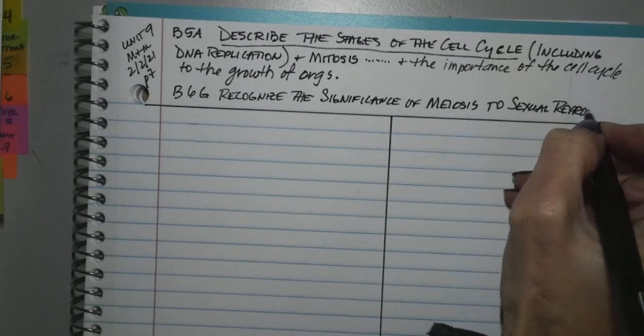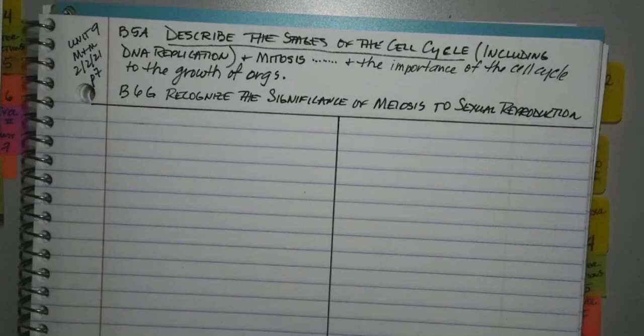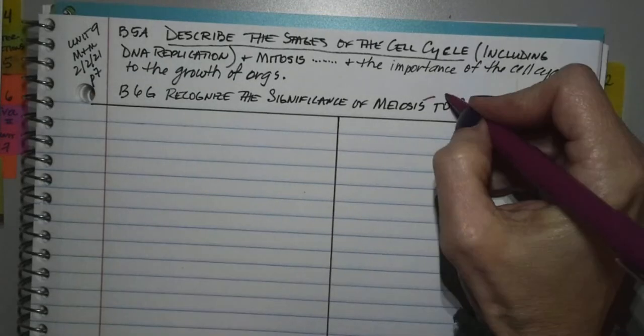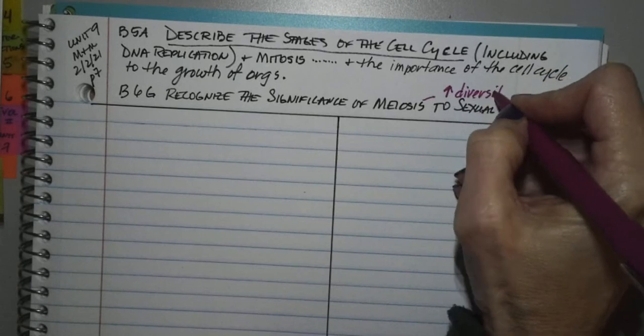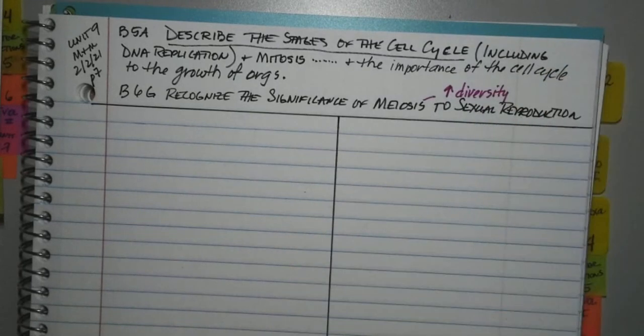The whole reason for the process of meiosis for sexual reproduction is to increase diversity. That's the key. The more diversity you have, the better chance you have of the survival of the species.